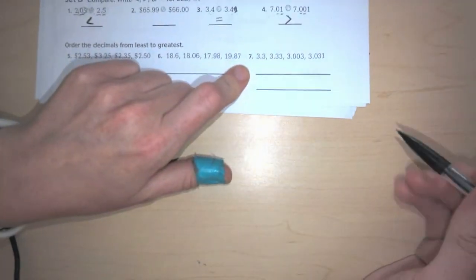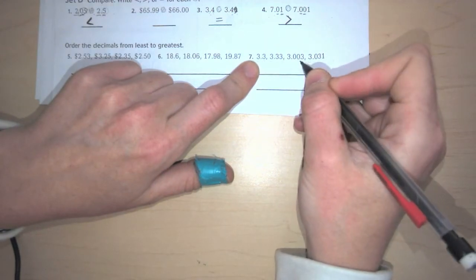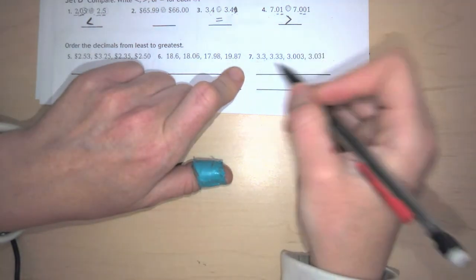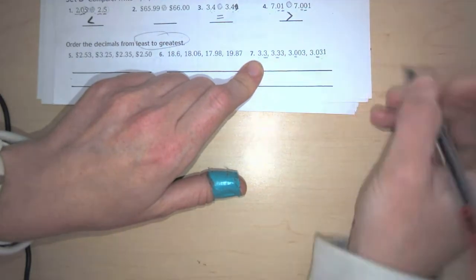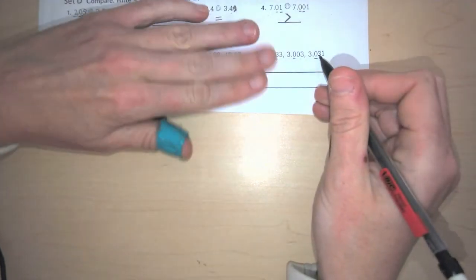Lucky number 7. So I have 3 and 3 tenths, 3 and 33 hundredths, 3 and 3 thousandths, and 3 and 31 thousandths. So remember, I just worked my way across. I have the same whole number for all of them, and I'm going from least to greatest. So now I'm going to look at my tenths place. I have a 3, a 3, a 0, a 0. Okay. So now 3 is bigger than 0, so I'm going to look between these two numbers.